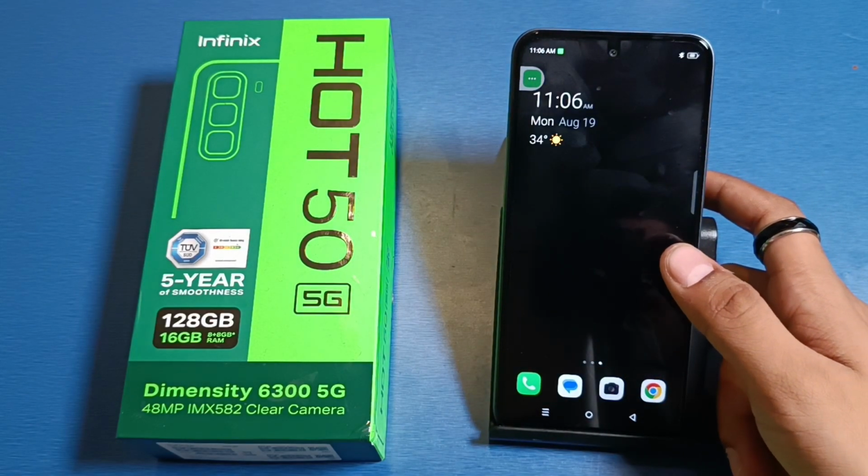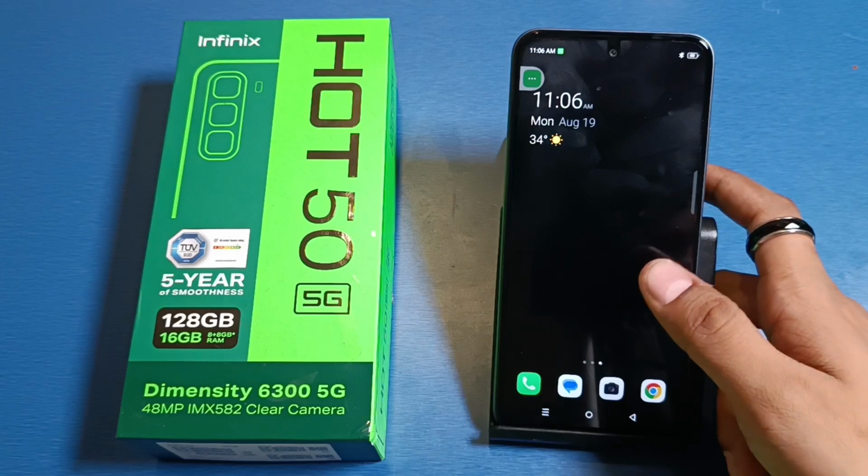In this video, I'm going to tell you how to fix the heating problem in your Infinix smartphone.